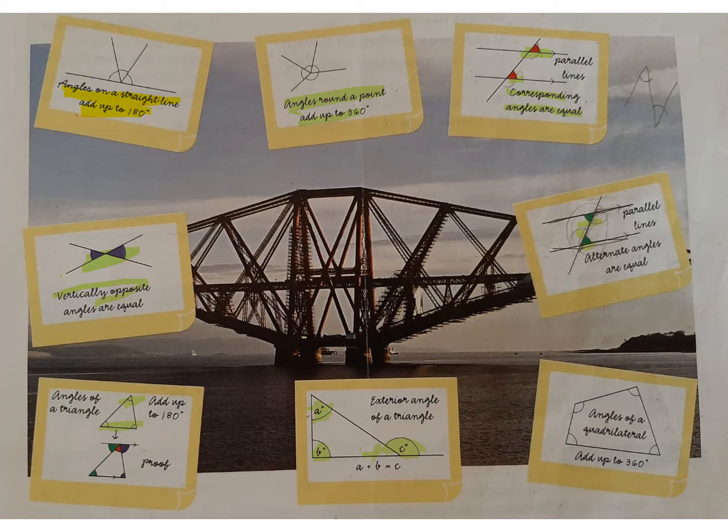C. Then since we all know a quadrilateral is a four-sided figure, that means it has four angles. These four angles in a quadrilateral always add up to 360 degrees. So this was just a quick recap of what we learned before, and what we know so far about angles and properties of angles.